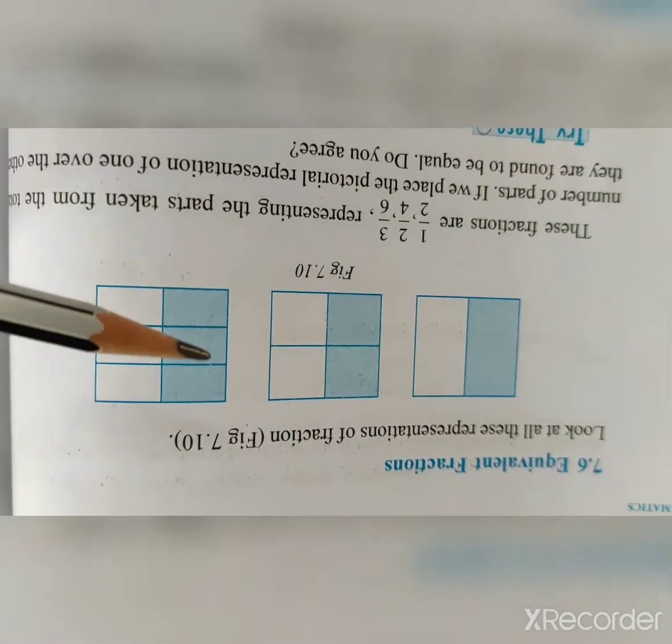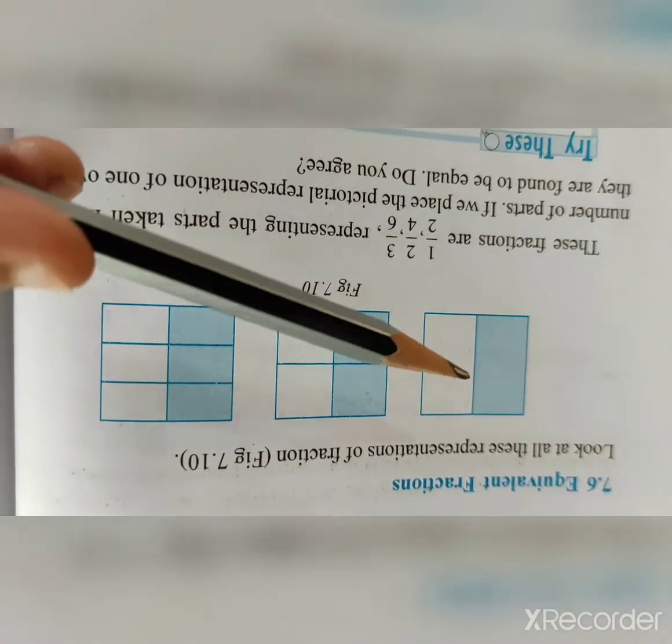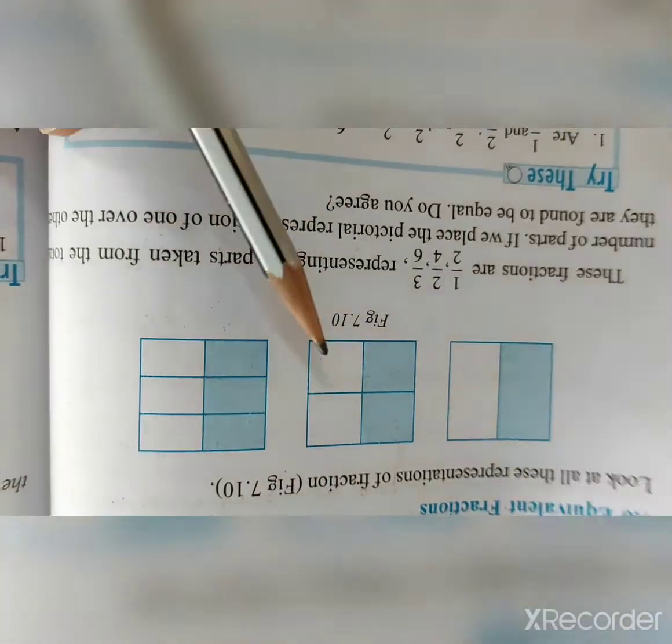Now give an example of 4 equivalent fractions. In this way also you can give. Take a box, first shade 2 boxes, and in place of this you can take 6 boxes, 8 boxes, and in this way you can make equivalent fractions. Are they equal or not? Identify the fractions in each.